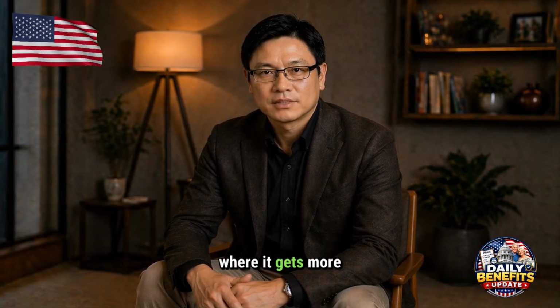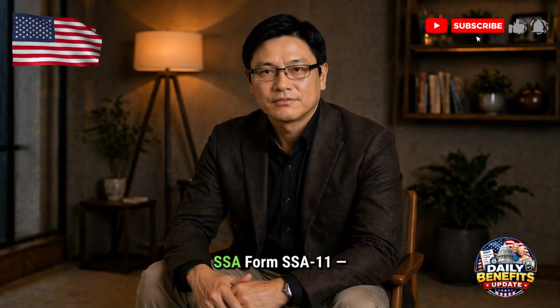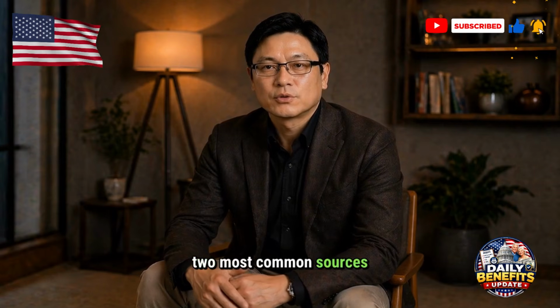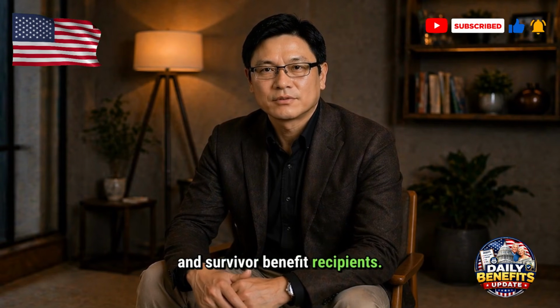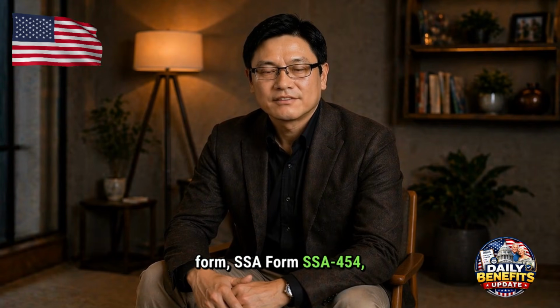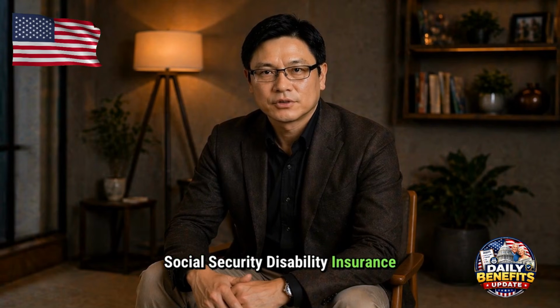This next part is where it gets more specific. Of these four, the representative payee form, SSA 11, and the direct deposit update process are the two most common sources of holds for retirement and survivor benefit recipients. The continuing disability review form, SSA 454, is the most common source of holds for Social Security disability insurance recipients.